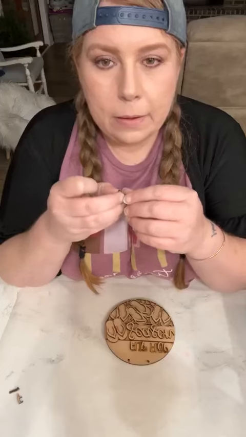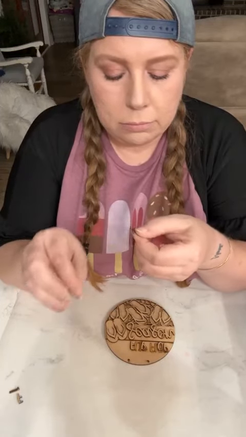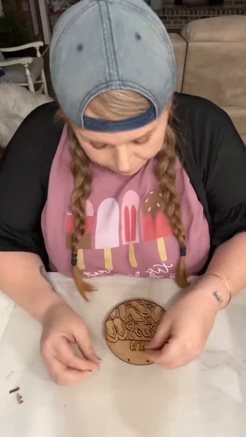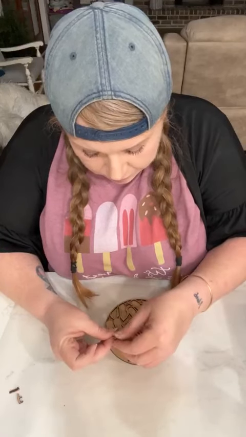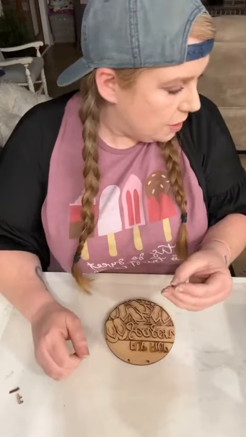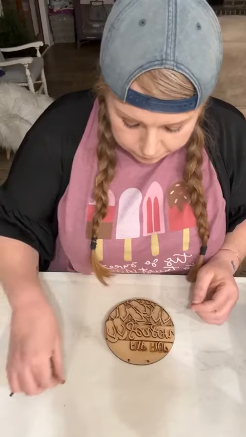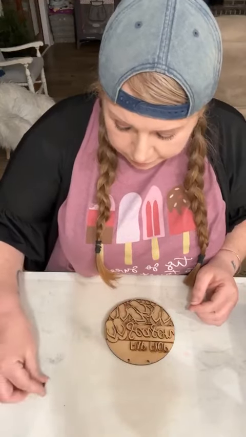I think they were tabbed, yeah. Flip-flop season. I must have pushed these out or something because they were tabbed. Everything's here.